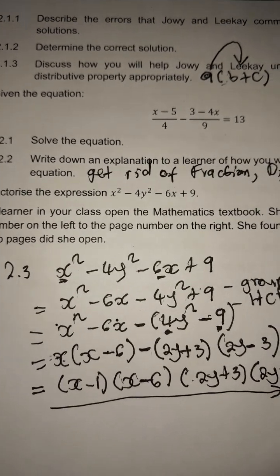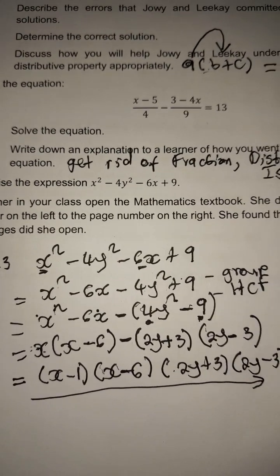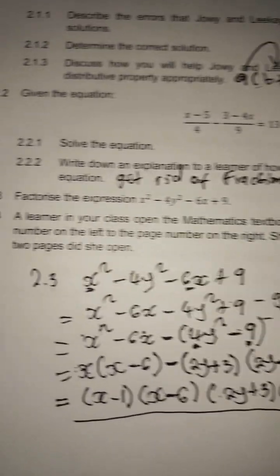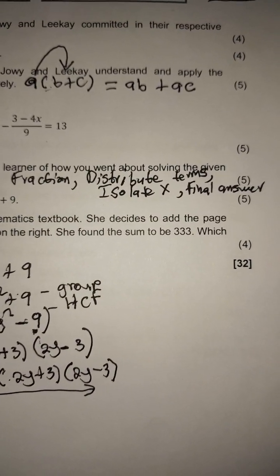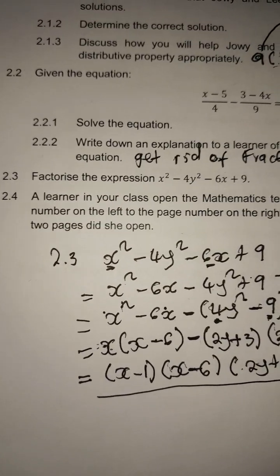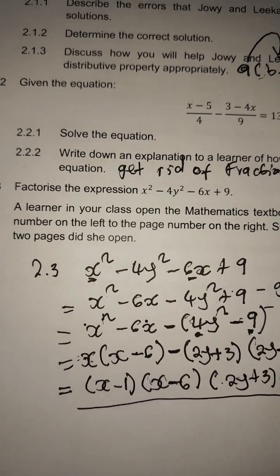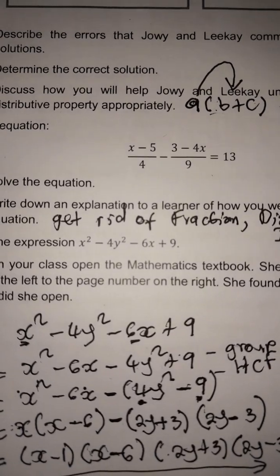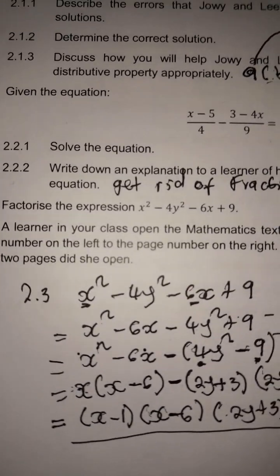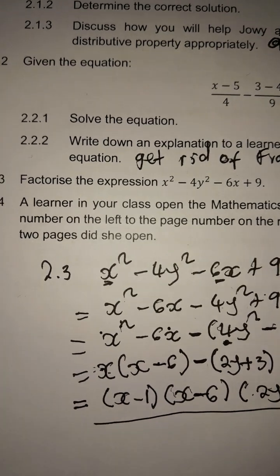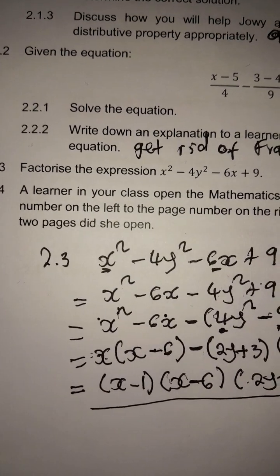So in this case, you will be in safe mode. That's how you must factorize such. So it's very essential to know factorization. That was 5 marks. Then we are going to our last question. So that's how you will factorize such an expression. Now 2.4, the last question.